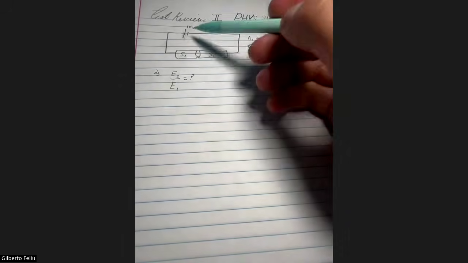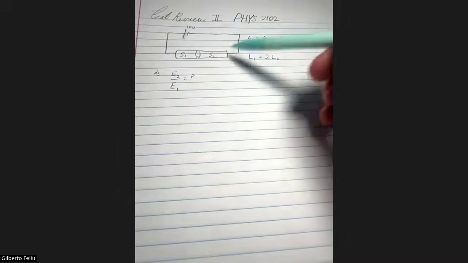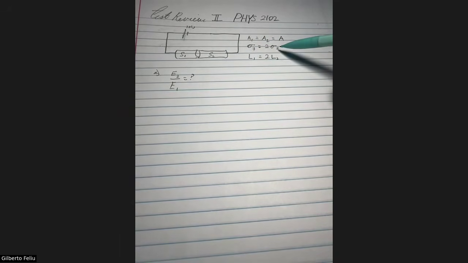We have a 10-volt voltage source connected to two conductors that are in series. They have different conductivities. Let's say they have the same cross-sectional area. Let's say that segment one has twice the conductivity of the second one, and also two times the length of segment two. And let's say that this part of the problem is asking what is the ratio of the electric field in segment two to that in segment one?